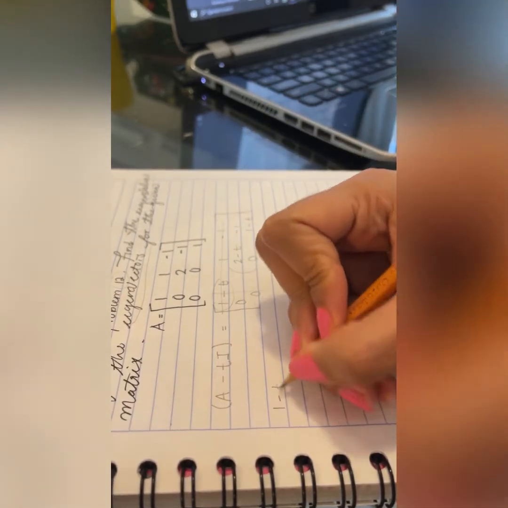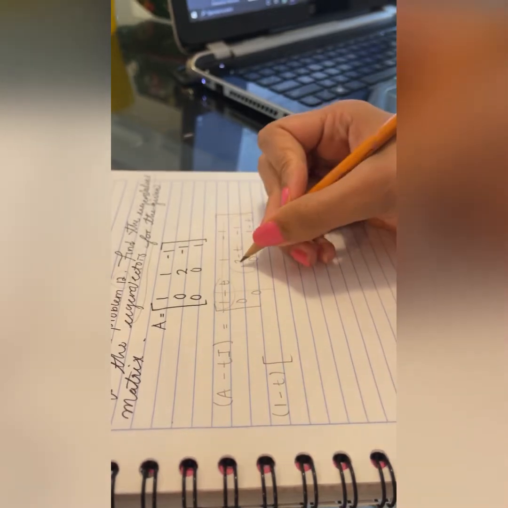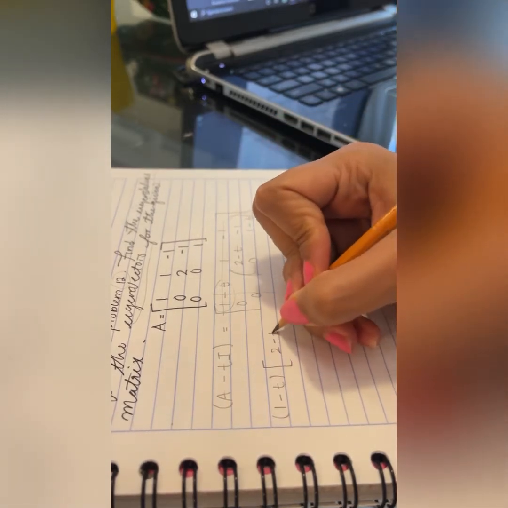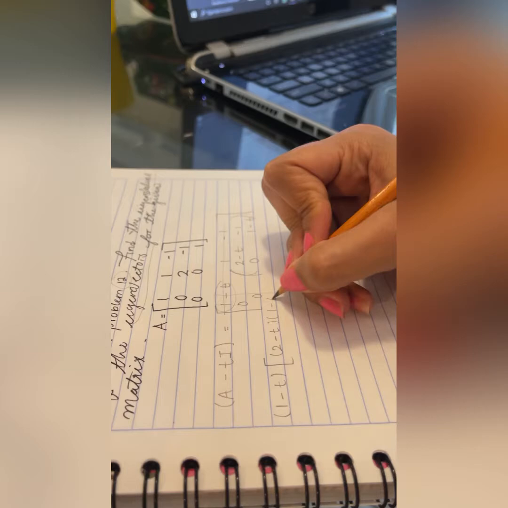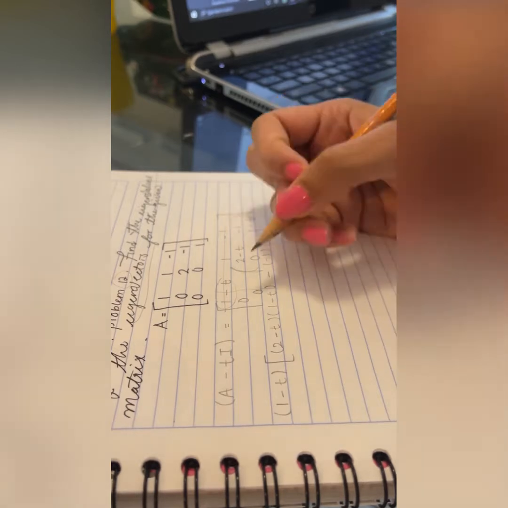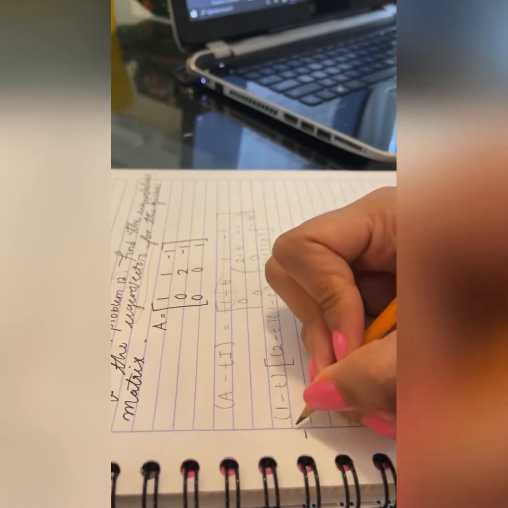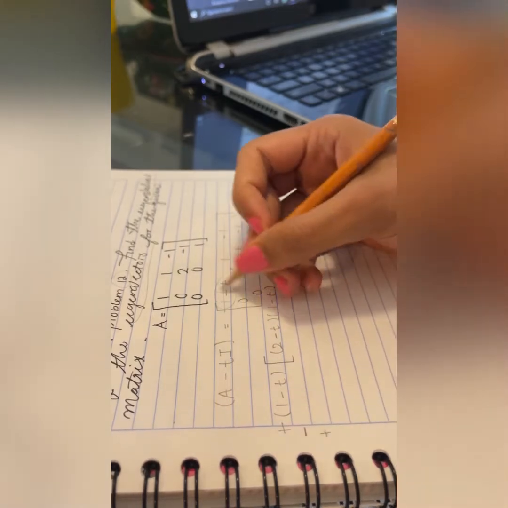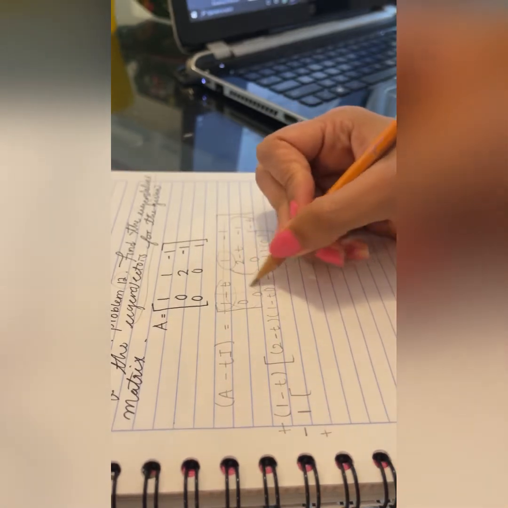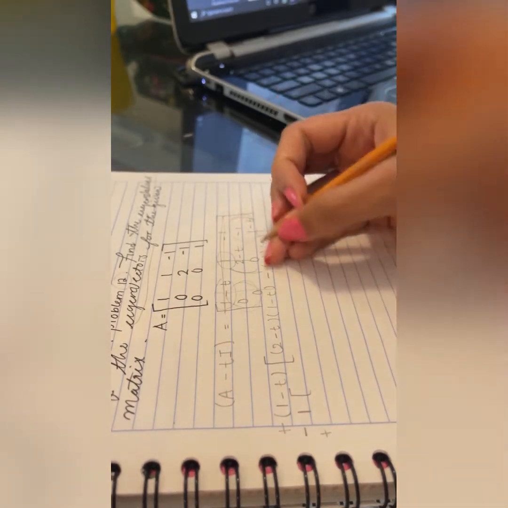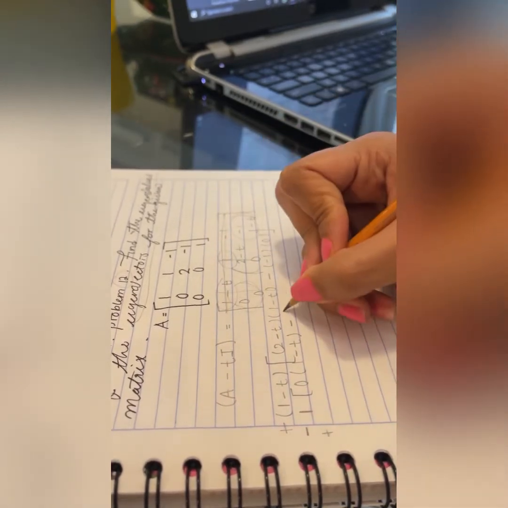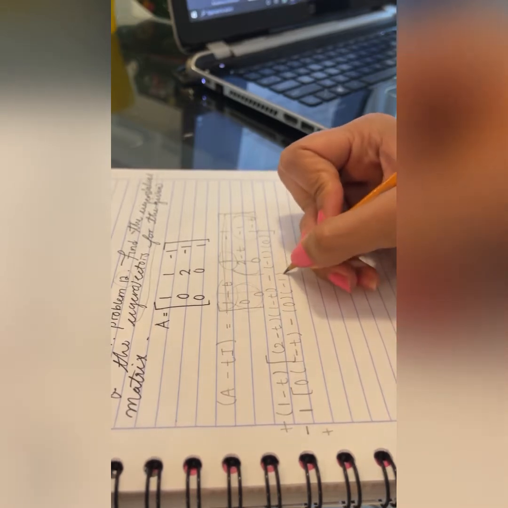So 1 minus t, we first pick the first value, and now we get the determinant of these 4 values. So it's going to be 2 minus t times 1 minus t minus negative 1 times 0. We repeat the same process, alternating the signs in each column. Now our next value is 1, and we are left with these 4 values. So it's 0 times 1 minus t minus 0 times negative 1.